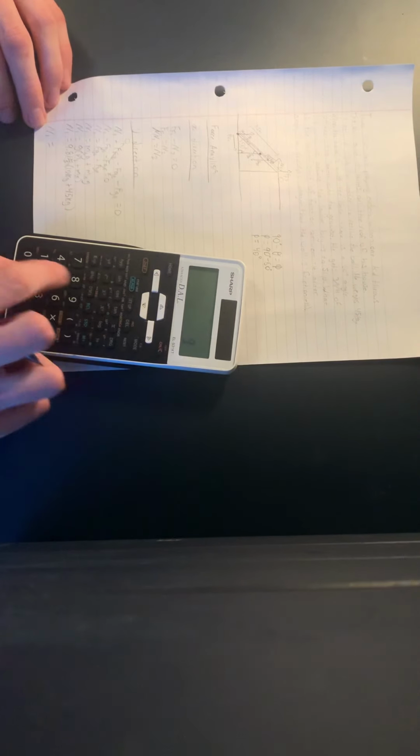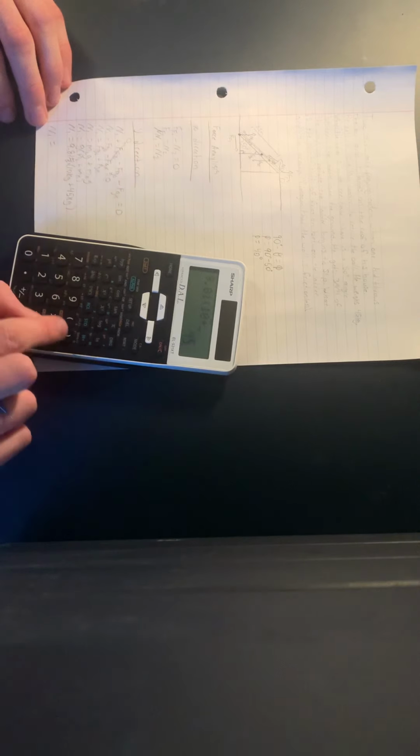So that would mean N1 equals 539.55 newtons. We'll need that later. Now let's do our torque analysis.